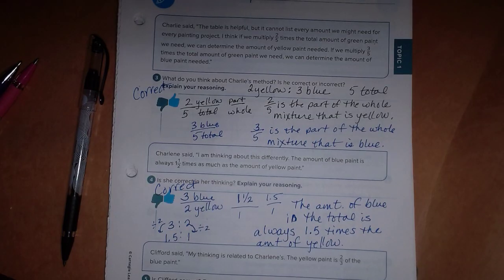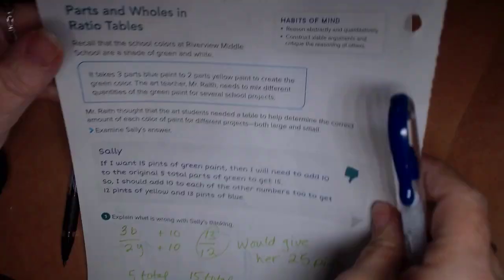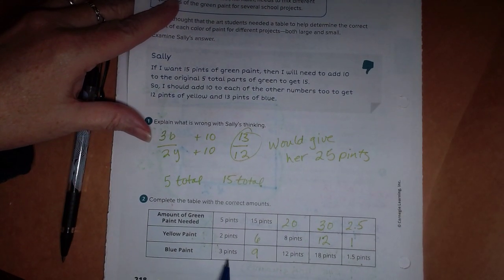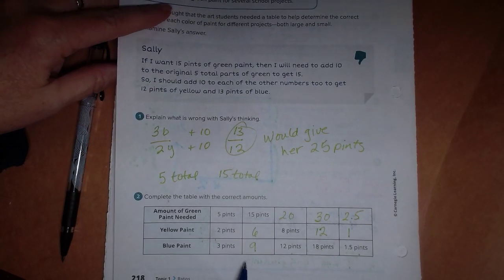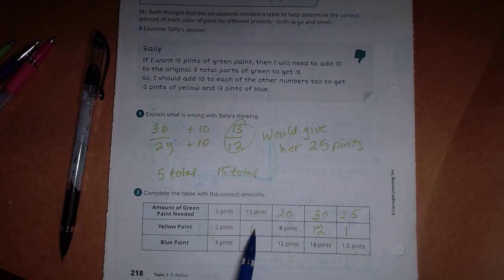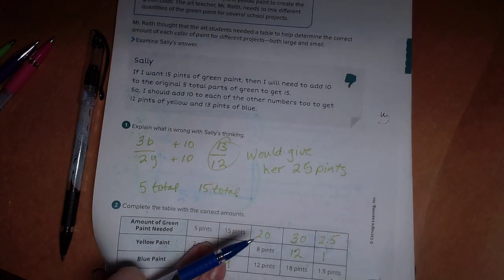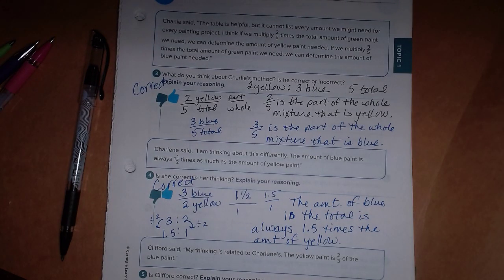Let me see where I put that previous page. We can go back and take a look at that. Is the amount of blue always 1.5 times the amount of yellow? So 6 times 1.5. So 6 times 1 is 6. Half of 6 is 3. 6 plus 3 is 9. 8 times 1.5. 8 times 1 is 8. Then half of 8 is 4. 8 plus 4 is 12. So it's true. We could prove it with all of the others then.